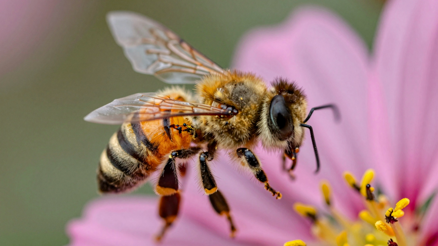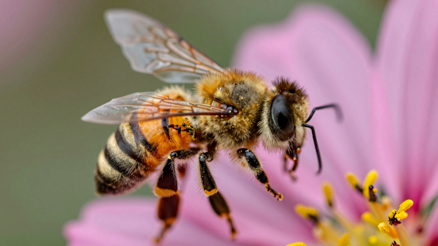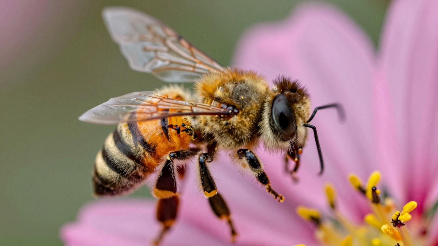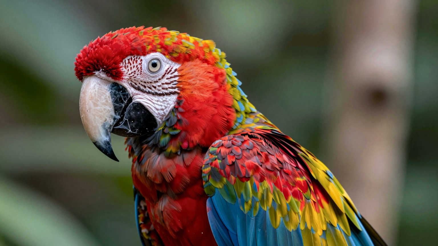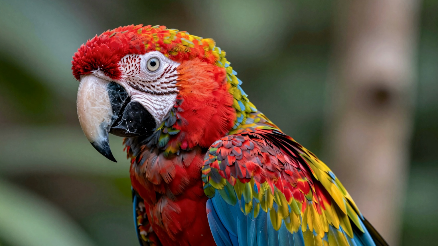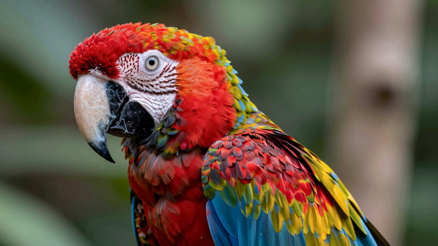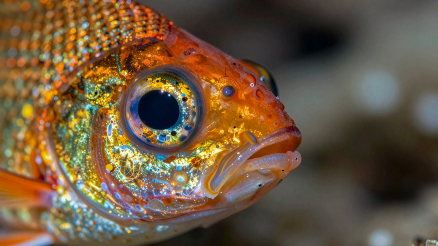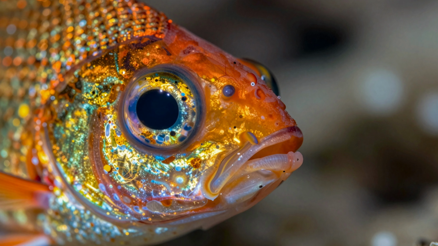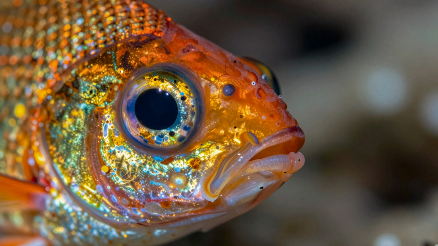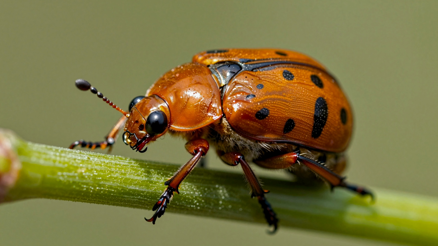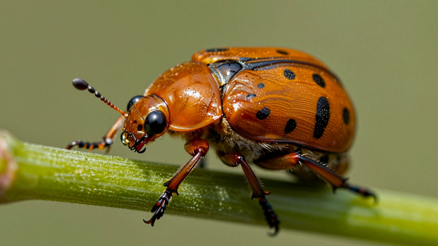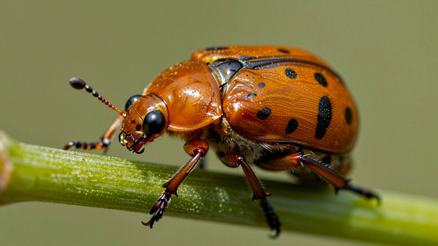Let's start with this bee. This looks every bit as good as any professionally shot macro image with an expensive camera setup. Then what about a colorful bird? And yes, this was made with AI in Z-Image Turbo, right on my Mac. Here we have a close-up of a fish, all created from using a custom AI prompt. Now here's a beetle on a branch. Really nice close-up photography, or a digital creation.